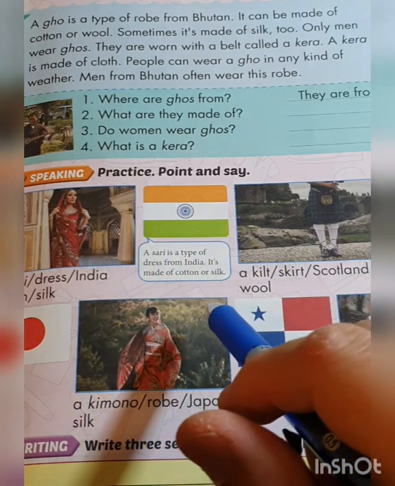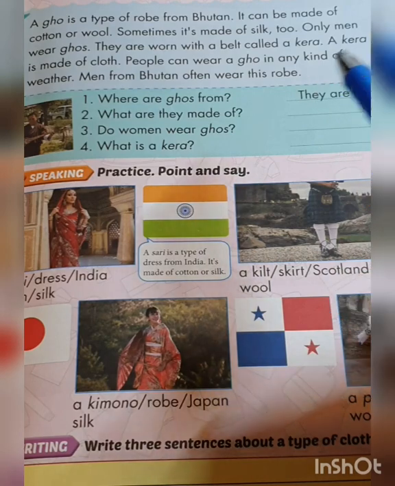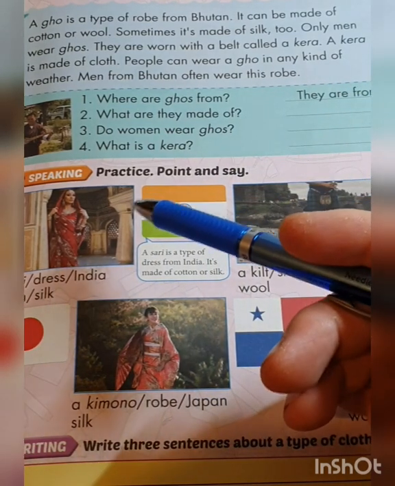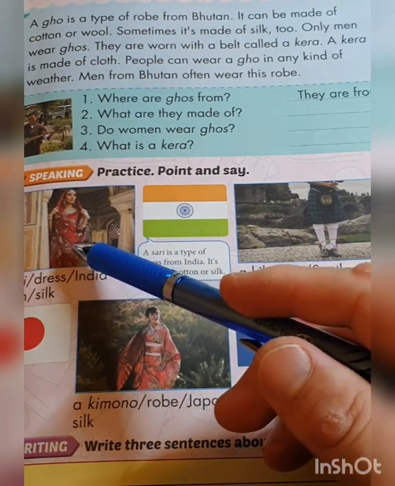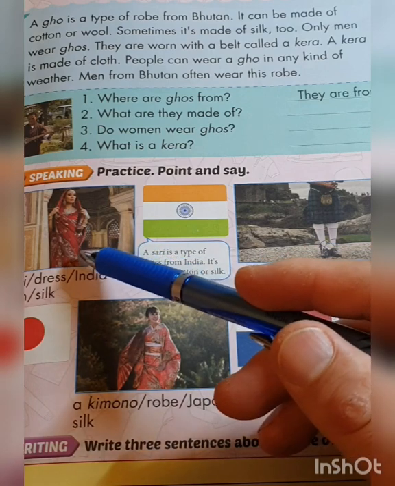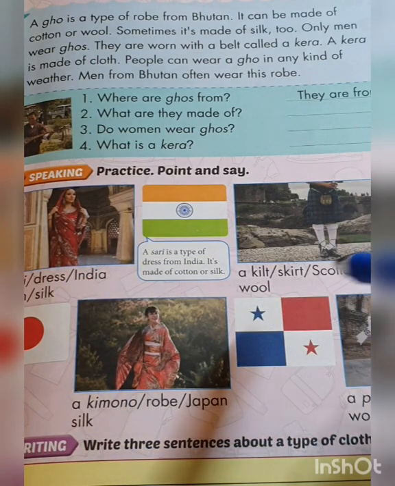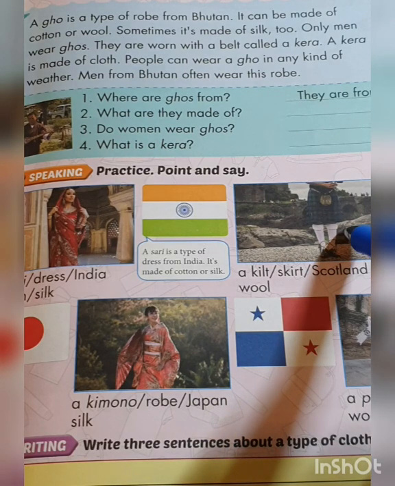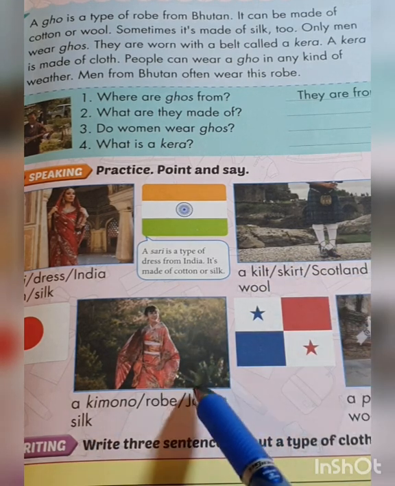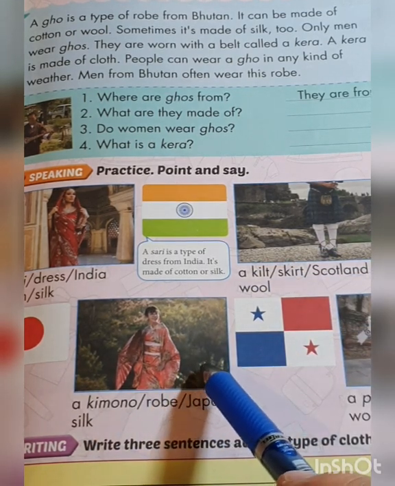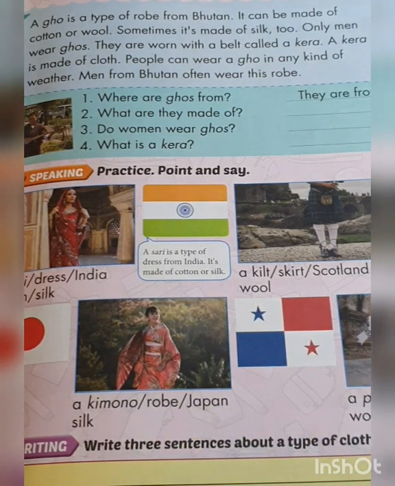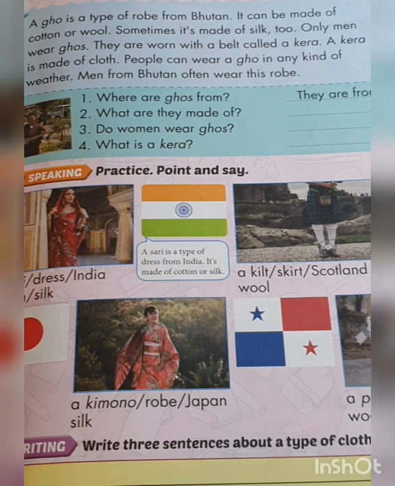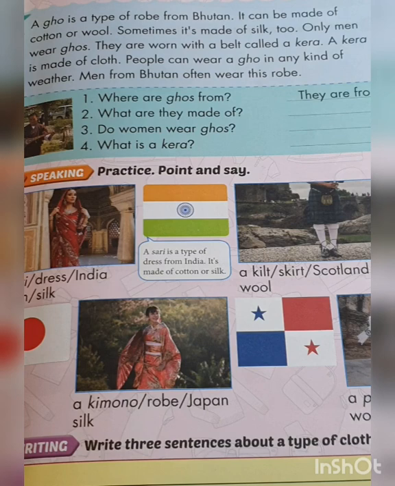And practice, point and say. So yeah, just speak a little bit about this clothing. A sari is a dress from India. It's made of cotton or silk. Then a kilt is a skirt for men from Scotland, and they are made of wool. A kimono is a Japanese robe made of silk. A polera is a dress from Panama. It is made of wool and or cotton.